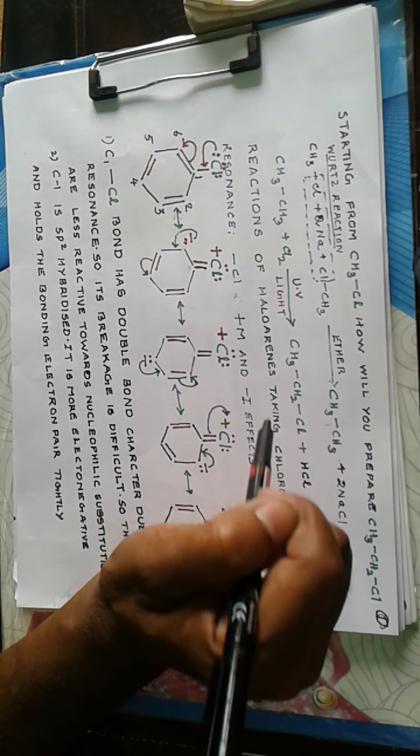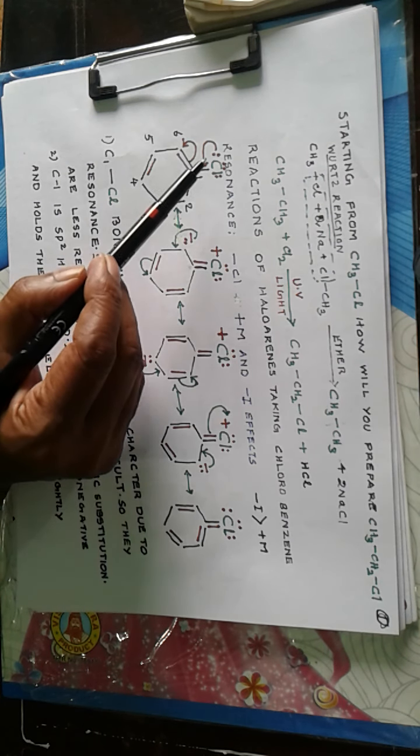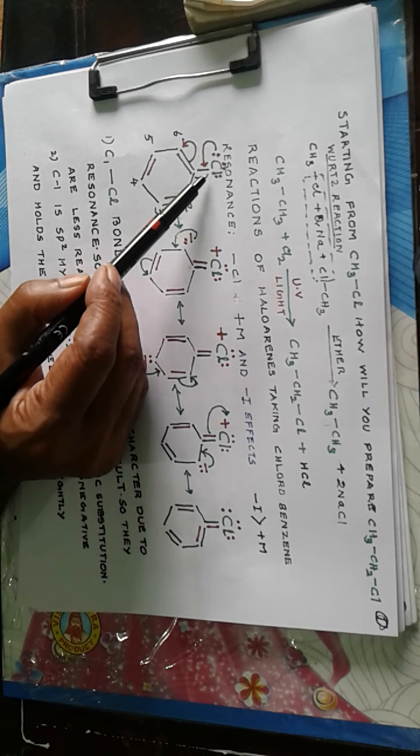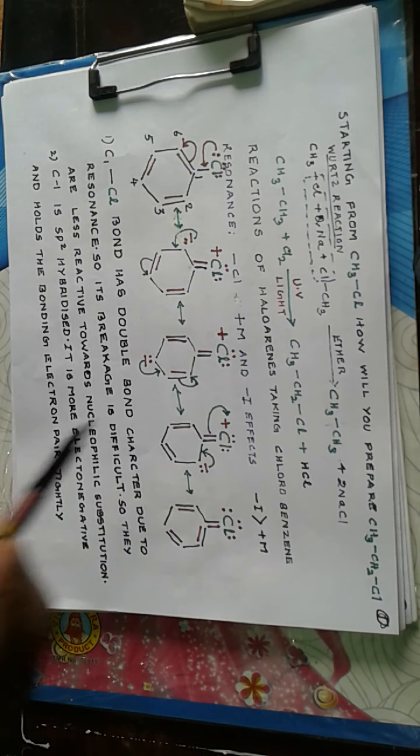Now coming to the reactions of haloalkanes, taking chlorobenzene as the example. Now chlorobenzene has chlorine with 3 lone pairs, and the chlorine can show plus M effect and minus I effect. And as I have seen earlier, chlorine provides a p orbital, especially an sp3 hybrid orbital.